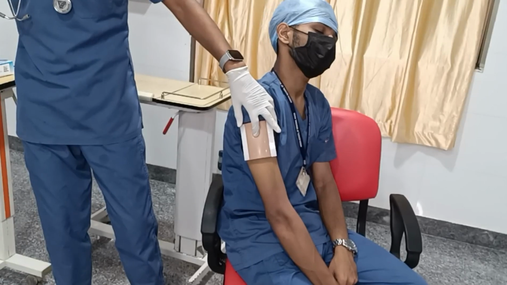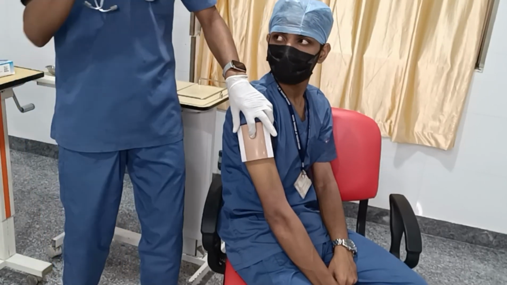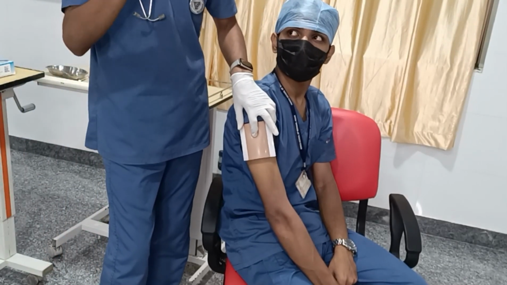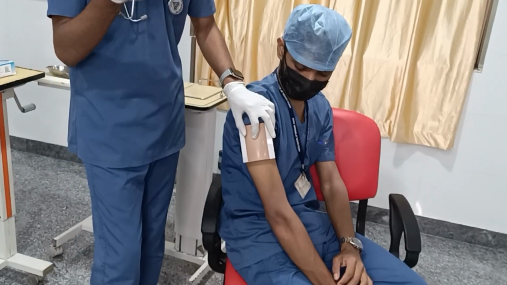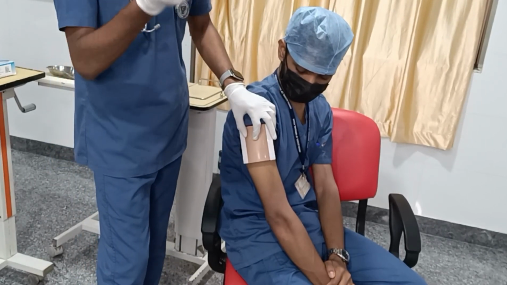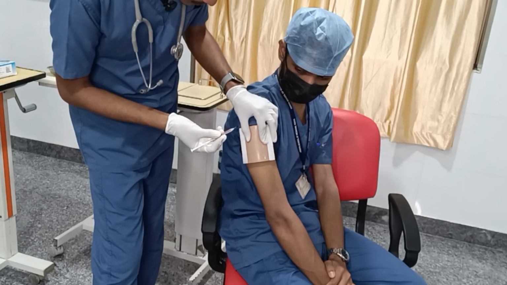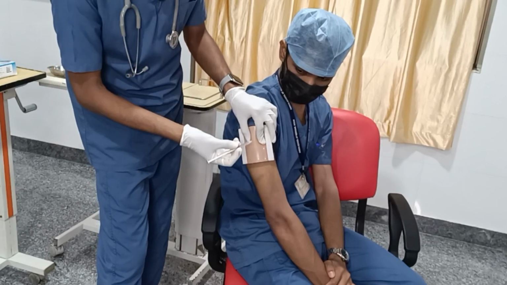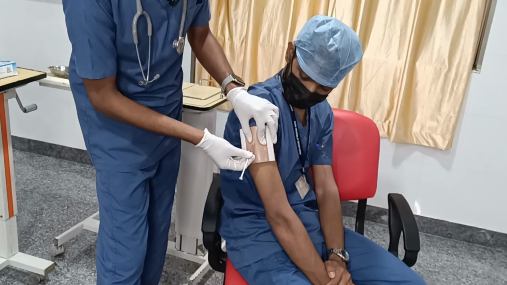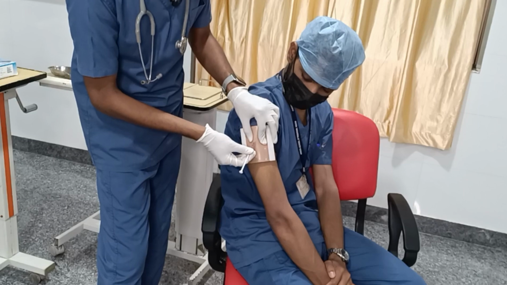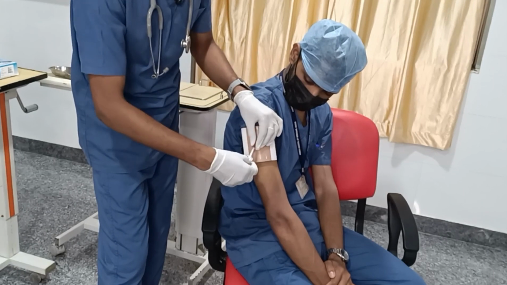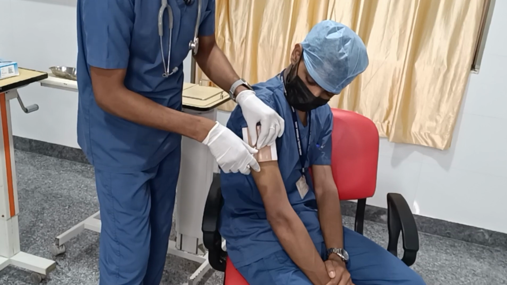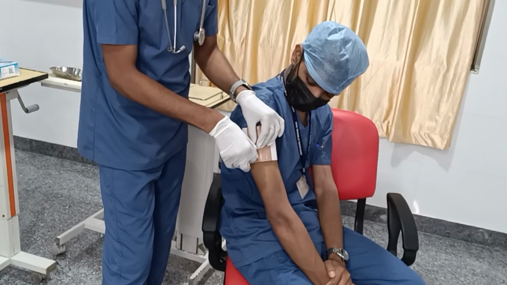So here I have a loaded drug with me. Before that you have to clean again, center to periphery in a circular manner. Here I am going to give the subcutaneous injection, so I have an insulin syringe. Before giving the subcutaneous injection, we ideally mark the area, right? You just pinch the skin like this, and then slowly at a 45-degree angle you pierce the needle, then aspirate the syringe and then inject your drug. So this is the way you have to give.